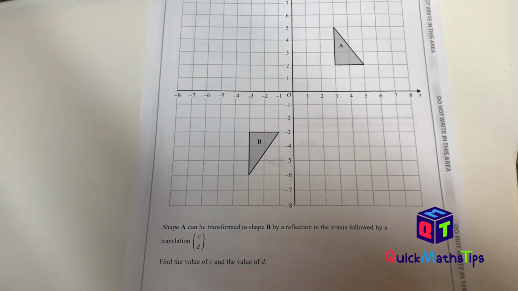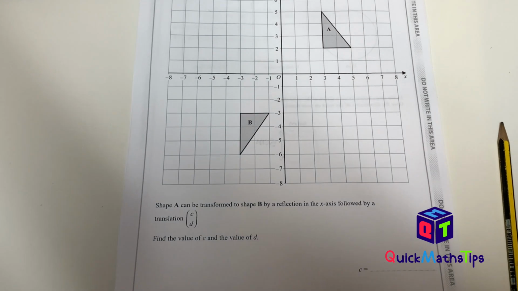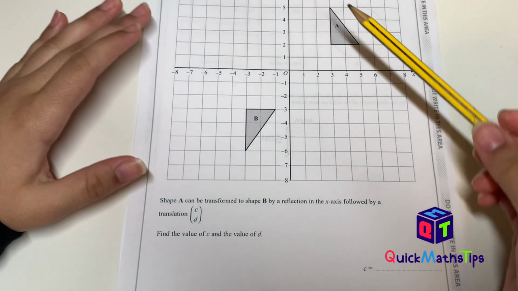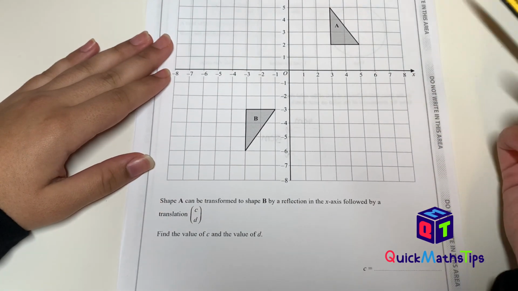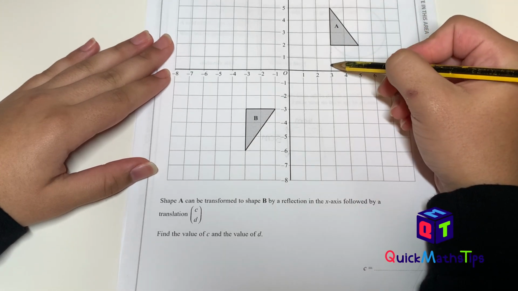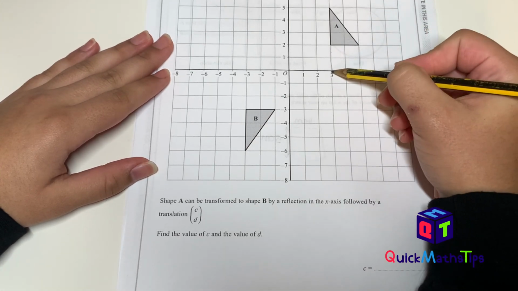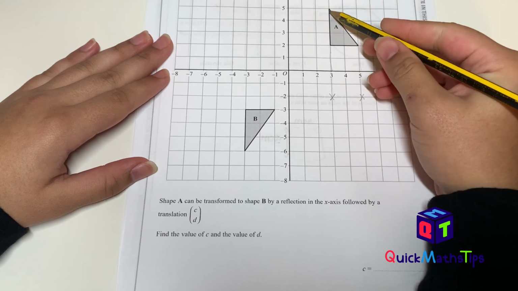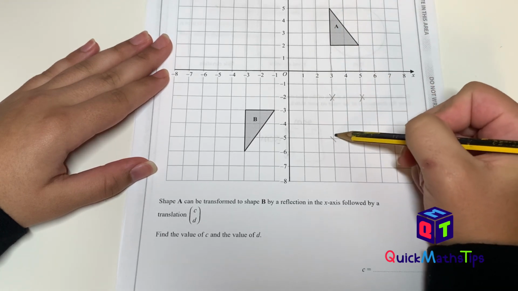Shape A, let's zoom out a little bit. Shape A can be transformed to shape B by a reflection in the x-axis. So let's have a look at that first. If I reflect shape A in the x-axis, it is 2 away from the 3 and 2 away from the 5. So it's going to be 2 away, your point is going to be here. 2 away, your point is going to be here. And 5 away, your point is going to be here.